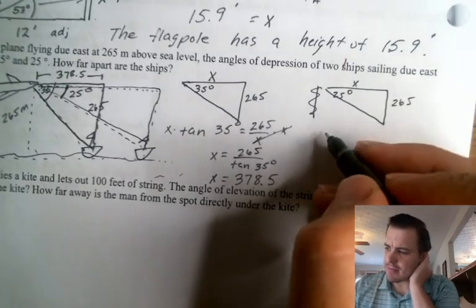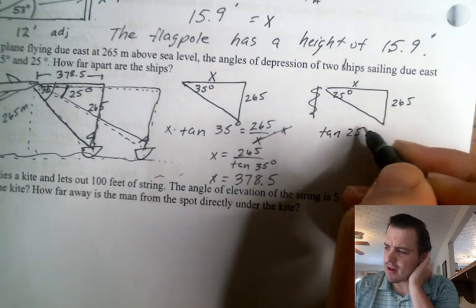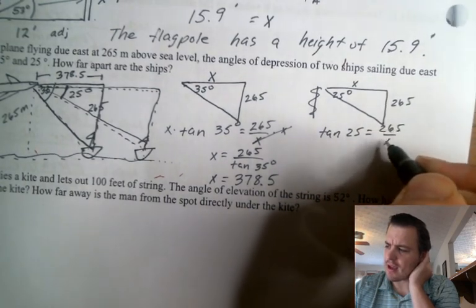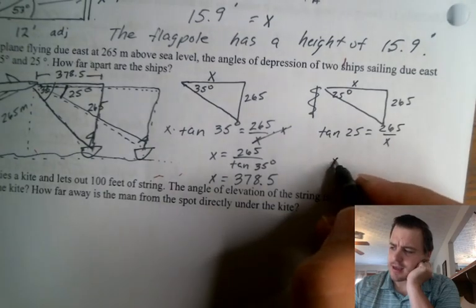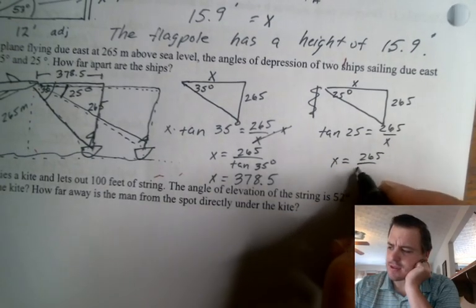And then I use the same thing, which would be tangent 25 equals 265 over x. And then x is equal to 265 over tangent 25.